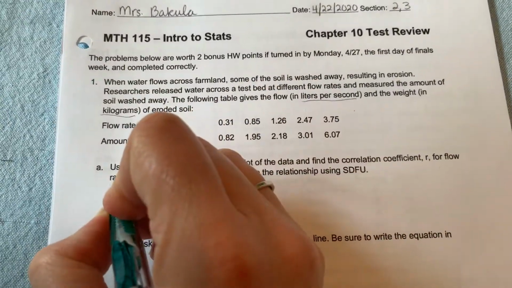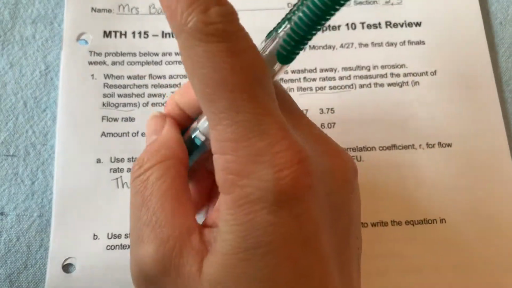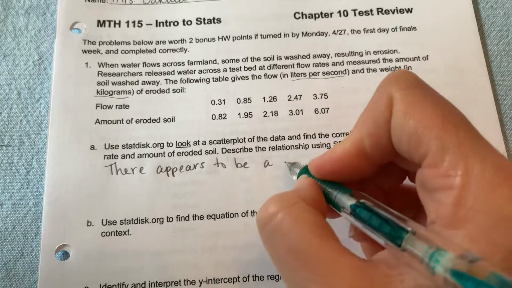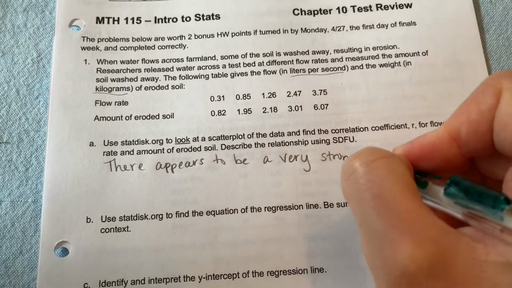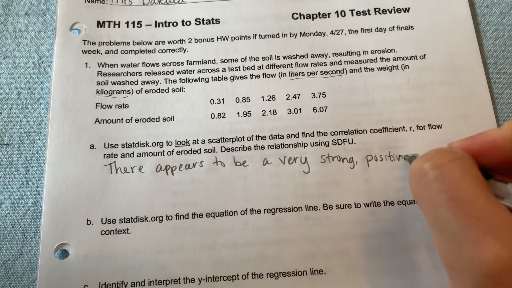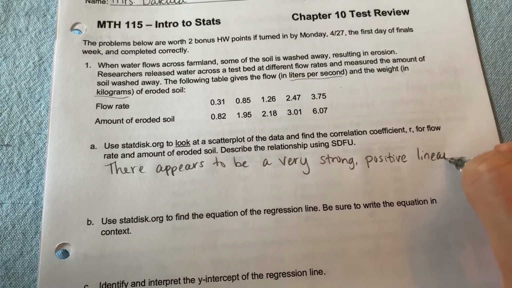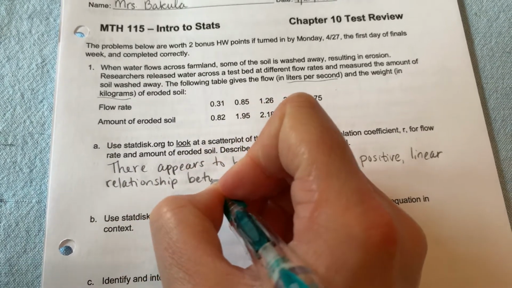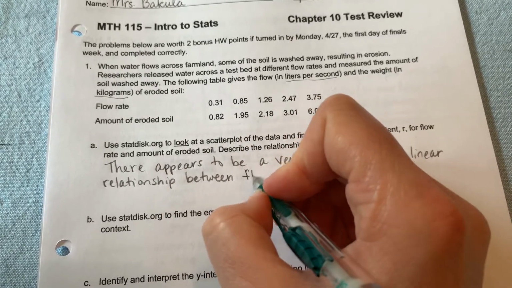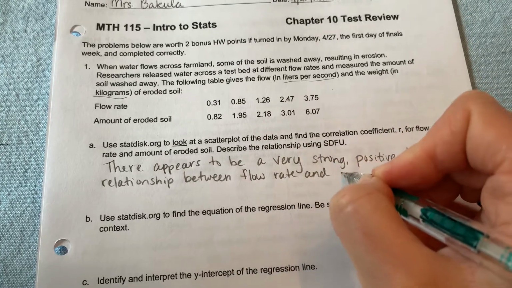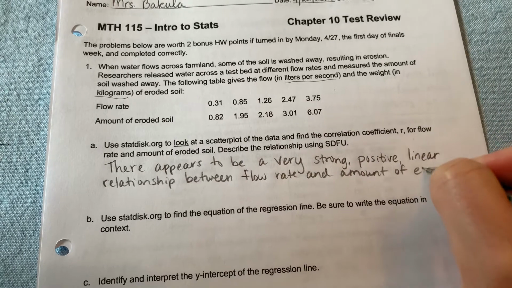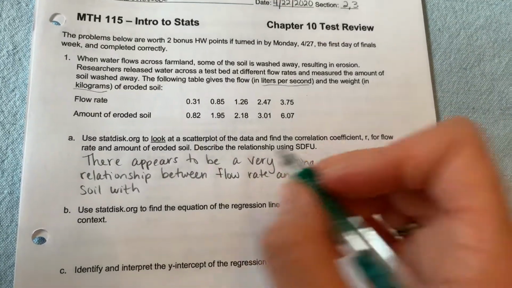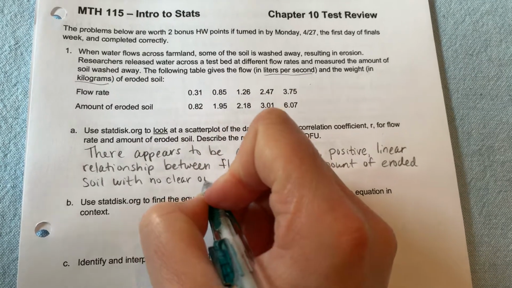So that is what I'm going to say. I'm going to say there appears to be a very strong, that's my strength, direction is positive, form is linear, very strong, positive, linear relationship between, let's see, flow rate and amount of eroded soil with, and this is where I mention my unusual features, with no clear outliers, right?